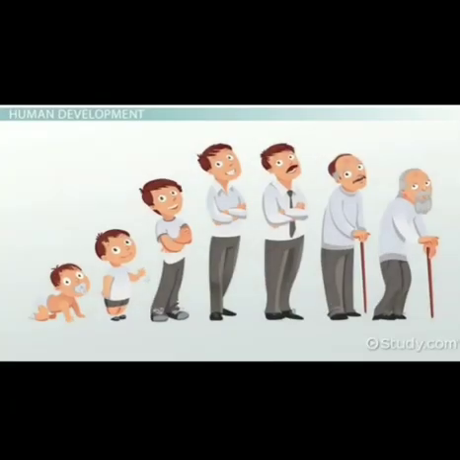Here an example of slow change is a baby to an adult. It's an example of slow change. Or you can say from seedling to plant, or from caterpillar to butterfly. These all are examples of slow change.